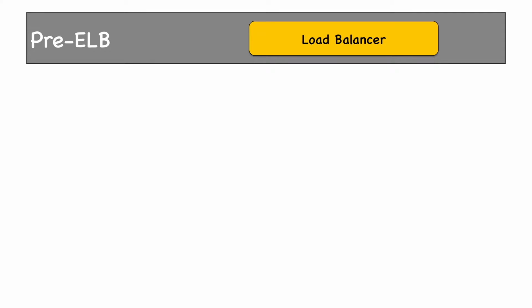What is a load balancer? What does it do? And what are its use cases? Let's say the server is hosting an online retail web page, for example, Amazon.com, and this is the only server or machine hosting this website.